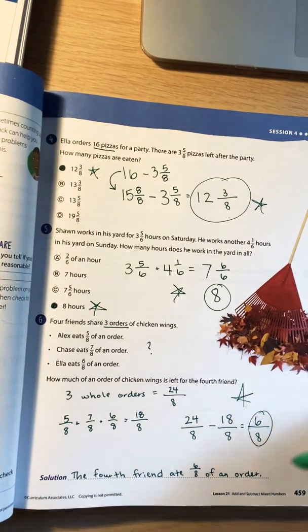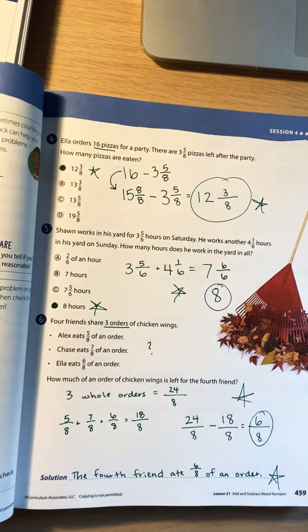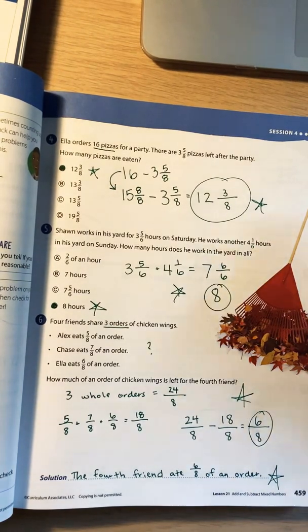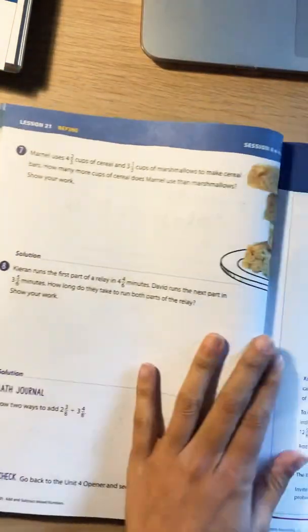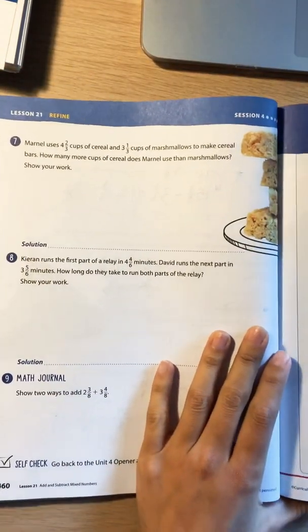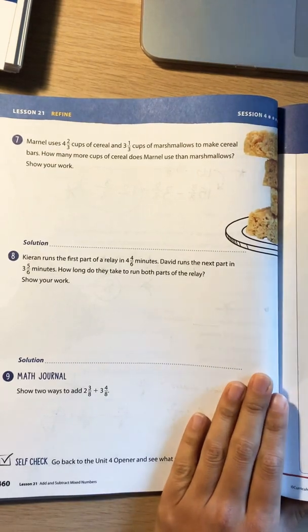Star for showing your work, star for your answer in a sentence. Now I want pizza and chicken wings. Oh. All right, one more page. Number 7. Okay, Marnell, I've never heard that name.